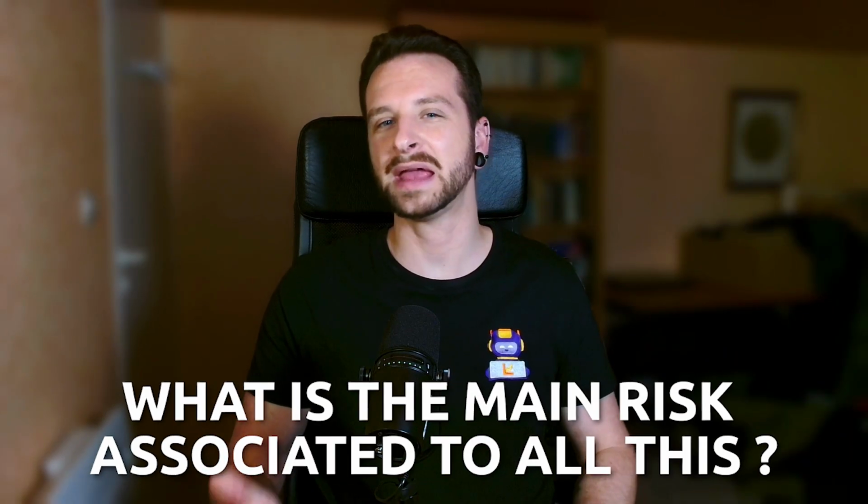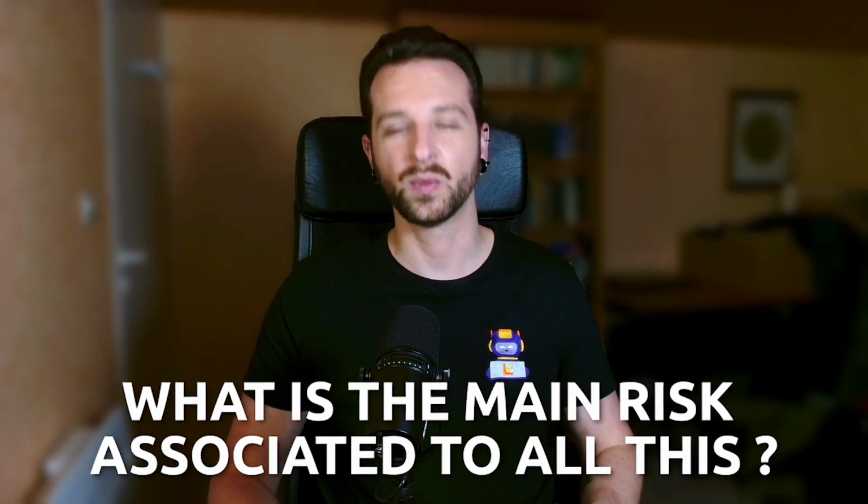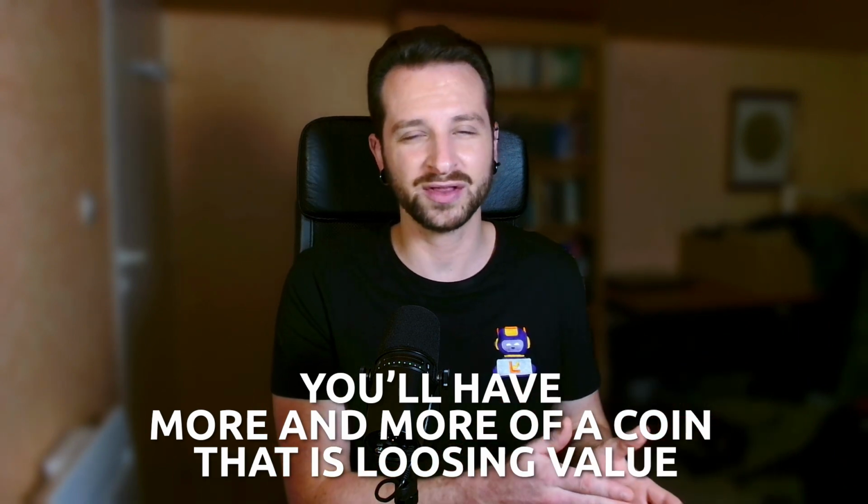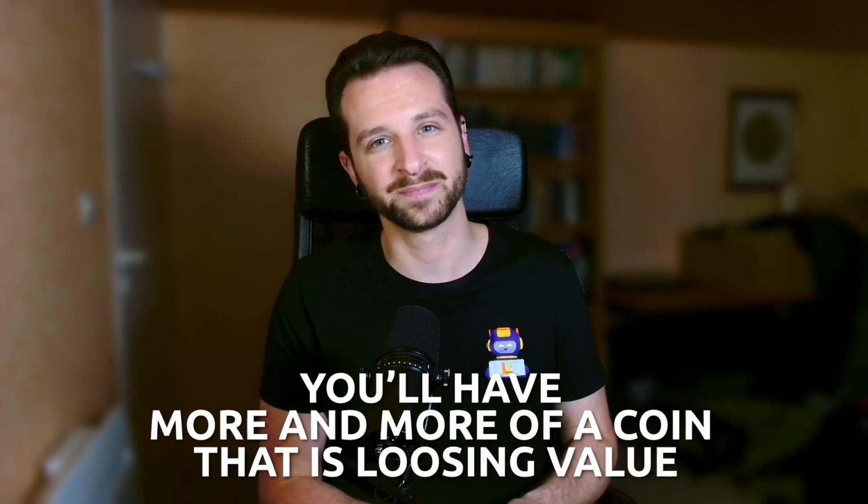So now, what is the main risk associated to all this? Well, you've probably guessed it. Is that if the value of the coin slowly goes down, well, the bot, through its grid trades, will be slowly converting all your value into more and more of a coin that its value is going down. By the way, you know that you set a lower grid limit when you configure this bot. This just means that if the value goes below this, the bot will stop trading. But that is not a protection against the fact that the value of the asset you're trading is going down. Just keep that in mind.